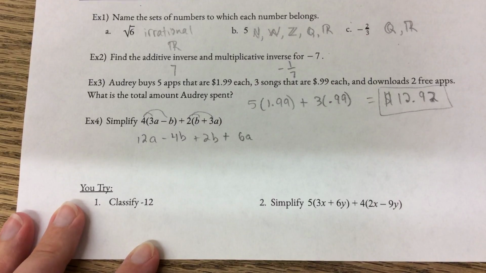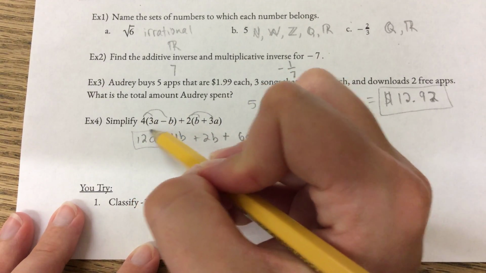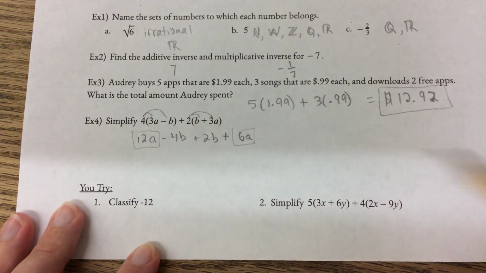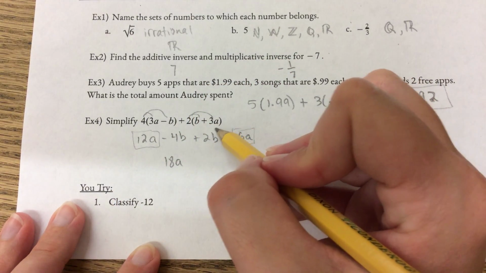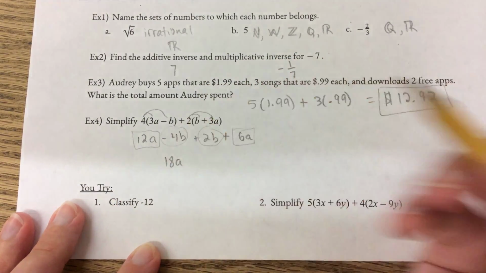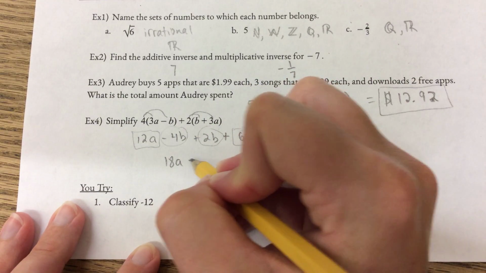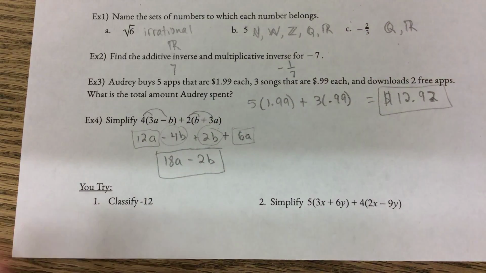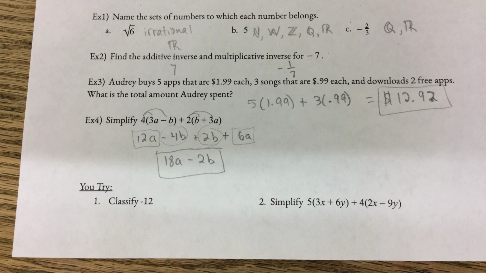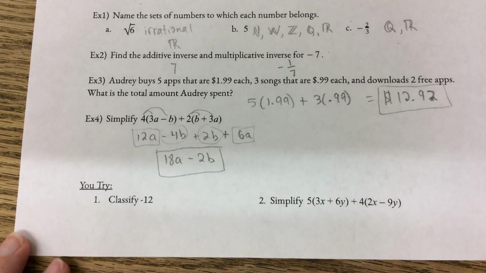And then I'm going to combine like terms, so my a's can go together. 12 plus 6 would be 18a. And then my b terms can go together. So -4 plus 2 would be -2b. So we did the distributive property. I kind of rearranged them, which would be the commutative property, grouped them together, associative property, and whatnot.